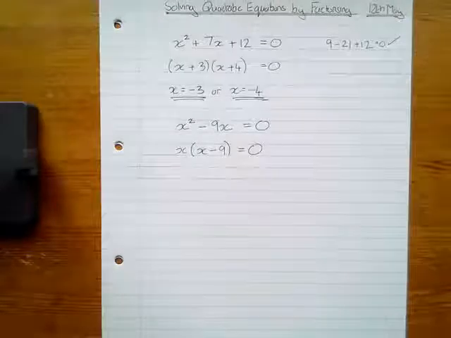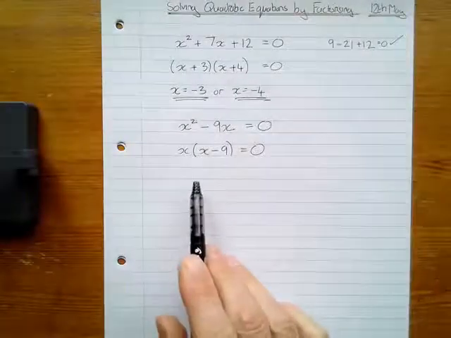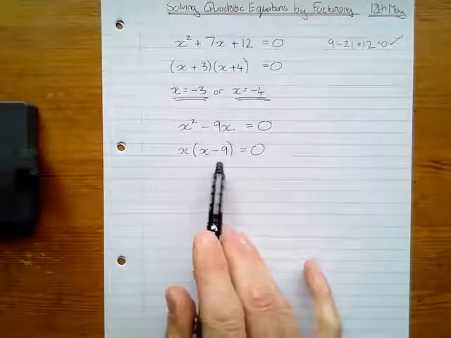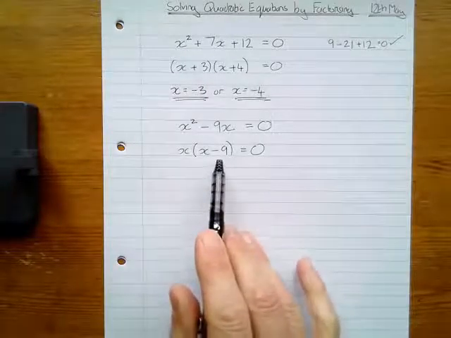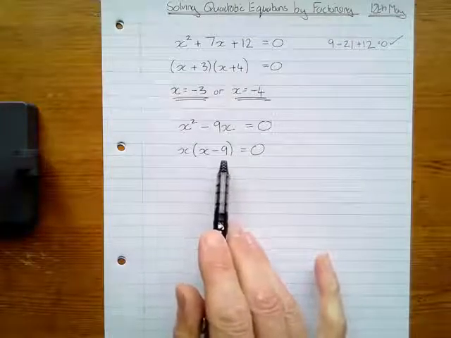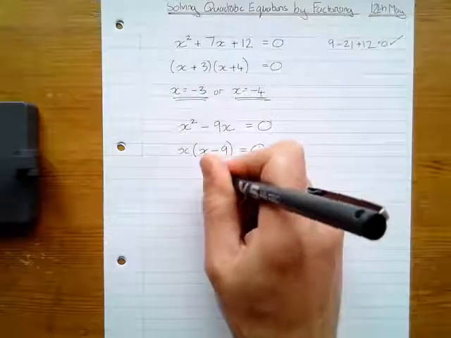Okay, now all you need to do is to look at the bracket and extract an answer straight away, which remember is to look at the number and change the sign. So instead of being minus 9, I get x equals 9.